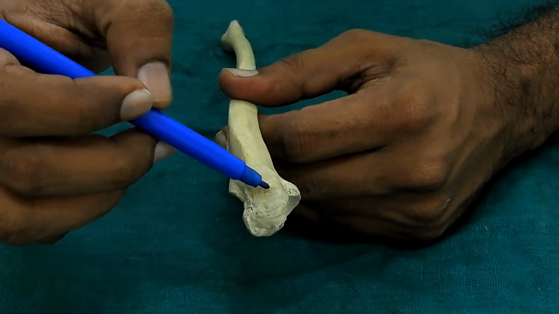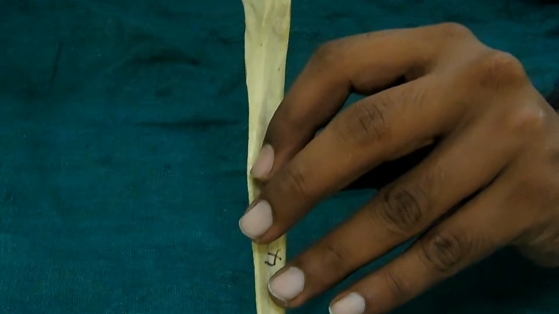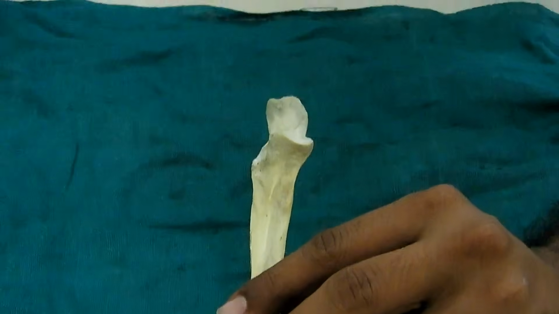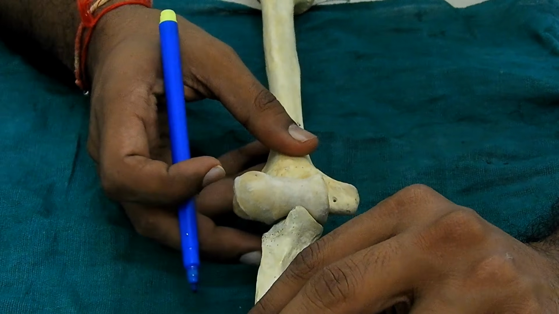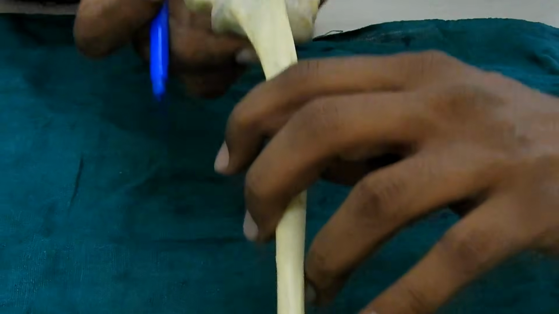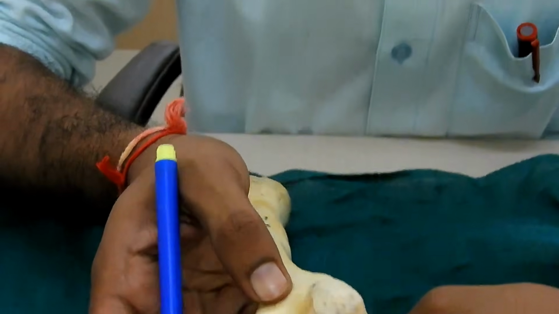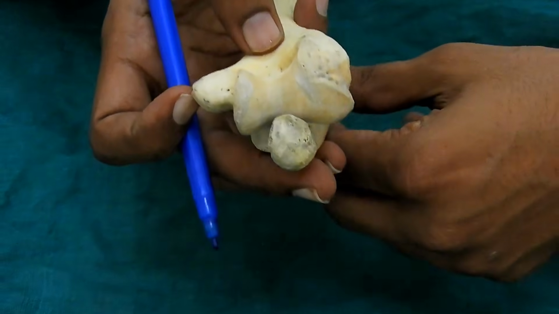Now the tip of the superior surface will form the point of the elbow, and this tip lies in the same line with the medial and the lateral epicondyle of the humerus in the fully extended position. And the tip will form a three-point bony prominence when the elbow is flexed.